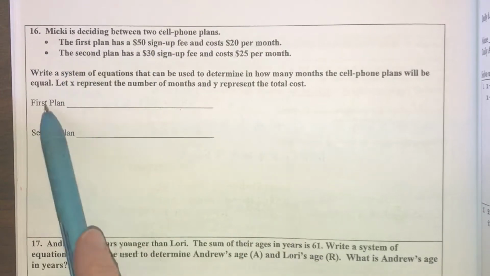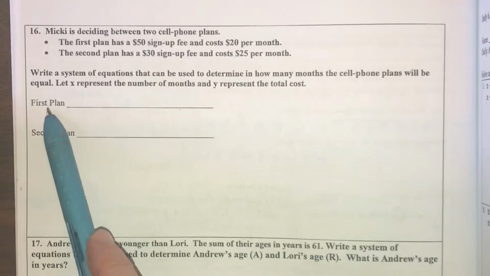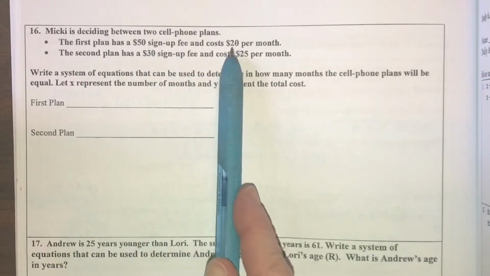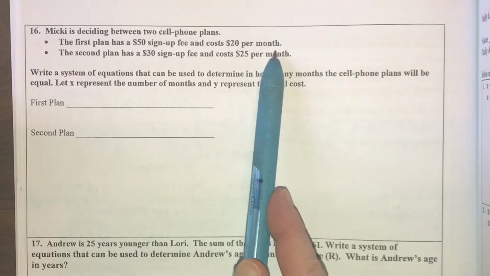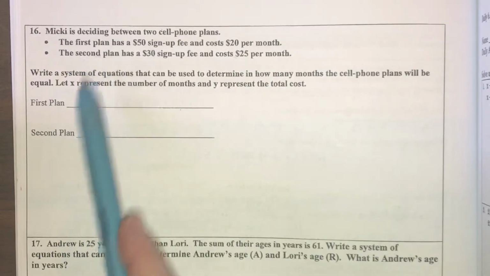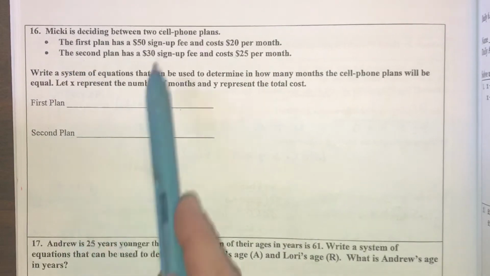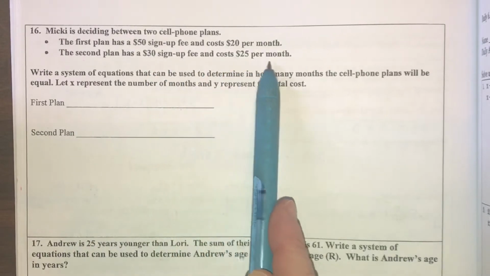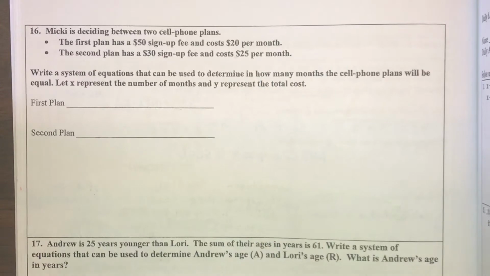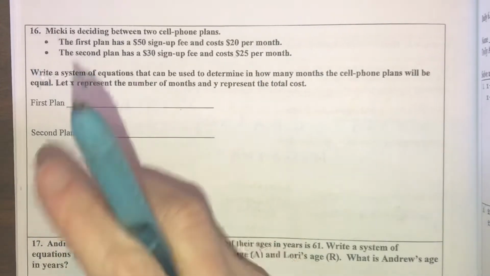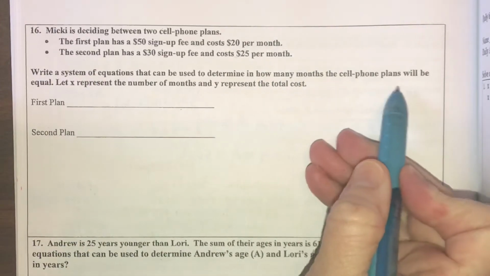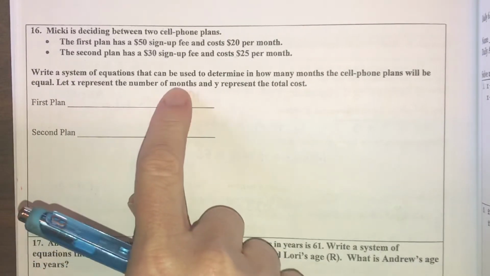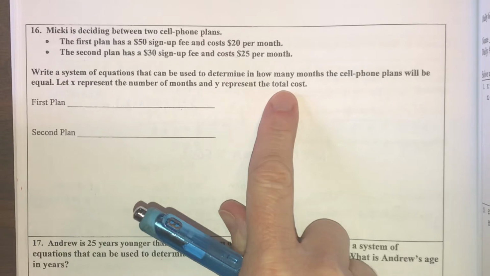Now the first plan, so we're going to write an equation for this first plan, has a $50 sign-up fee, and then it costs $20 per month. And then it says there's a second plan, so we're going to write an equation for that. That second plan has a $30 sign-up fee, and then it costs $25 per month. It says write a system of equations that can be used to determine how many months that the cell phone plans will be equal, and let X represent the number of months, and Y will represent the total cost.